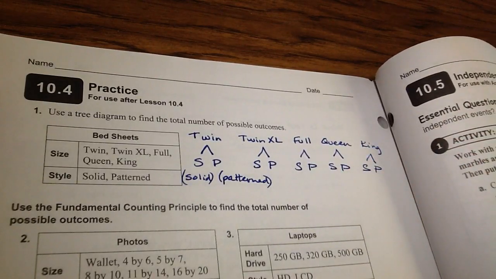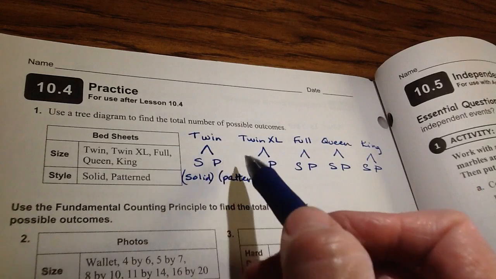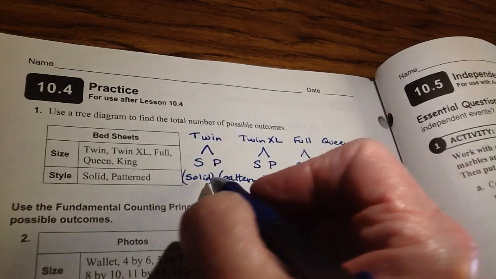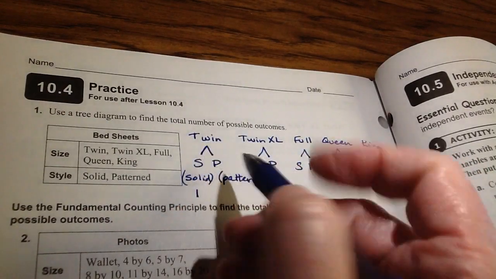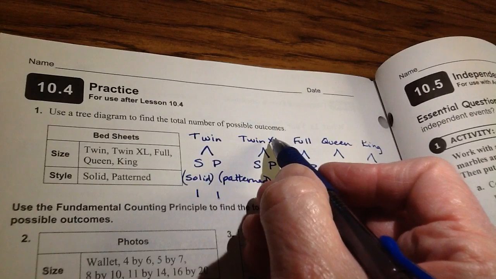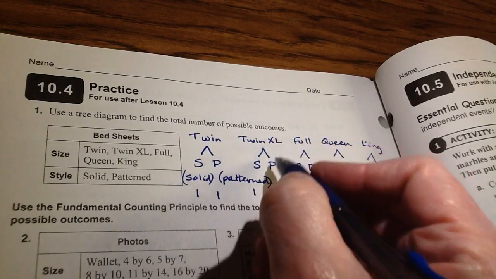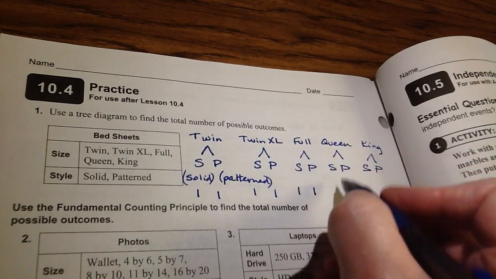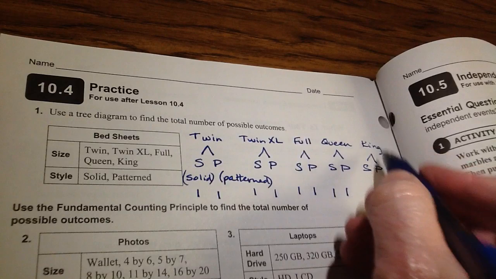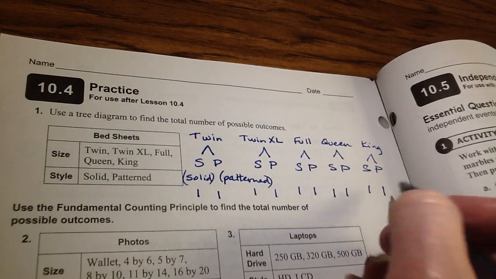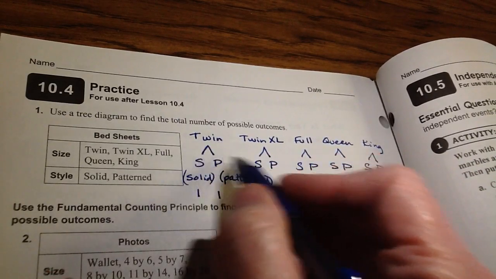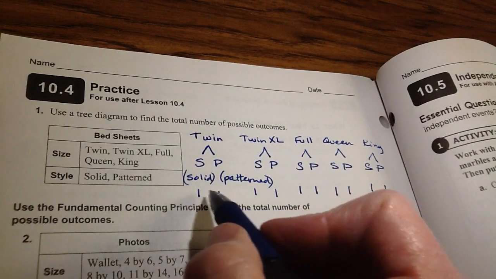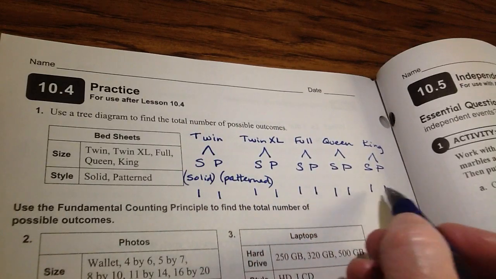So one of your choices could be size twin in solid. That's one choice. Size twin in patterned. That's another choice. Size twin XL in solid, size twin XL in patterned, size full in solid, size full in patterned, size queen in solid, size queen in patterned, size king in solid, size king in patterned. So if we count up all the ends of these branches, it's easy to see that there's going to be 1, 2, 3, 4, 5, 6, 7, 8, 9, 10.